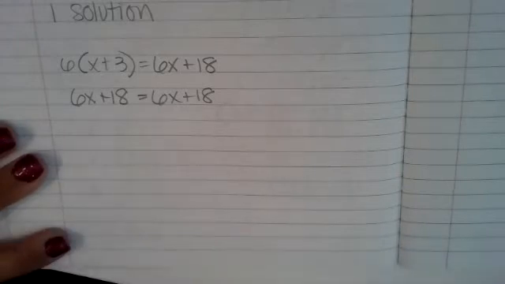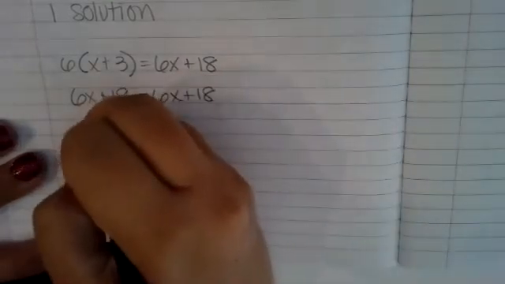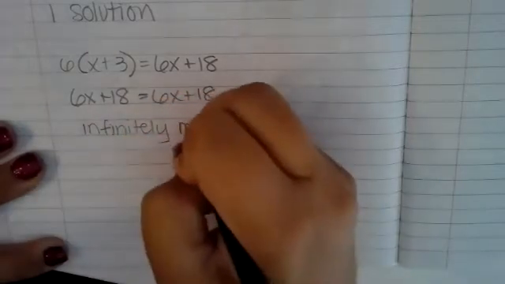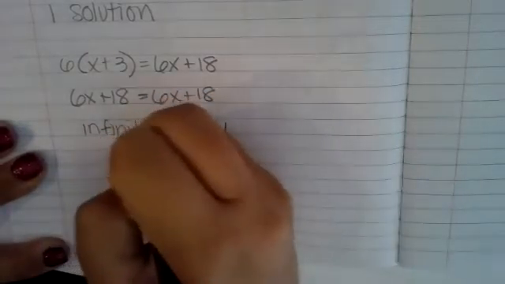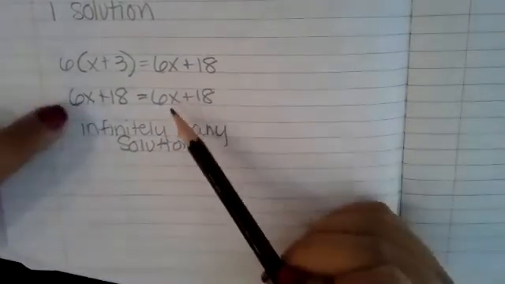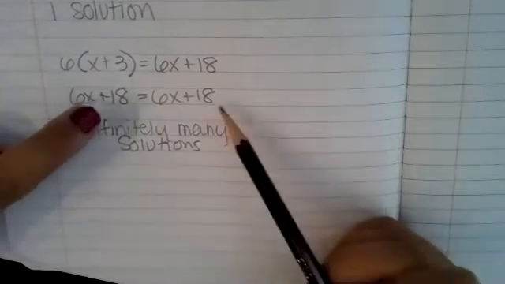Who can come off of mute and tell me? Just come off of mute and tell me. Infinitely many solutions. Excellent. Infinitely many solutions. And the reason why is I have the same variable on both sides, I have the same coefficient, and I have the same constant.